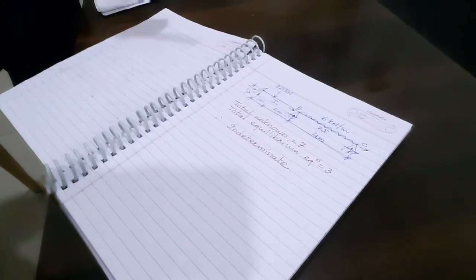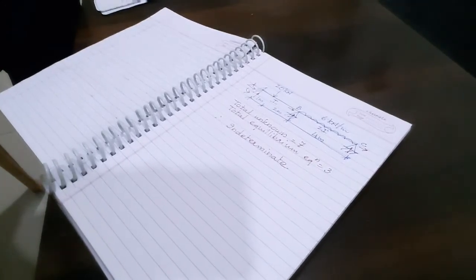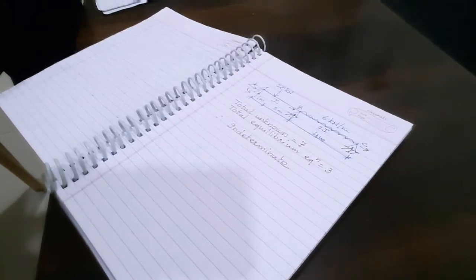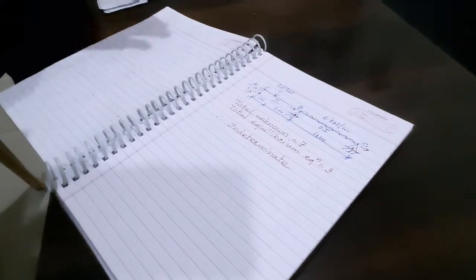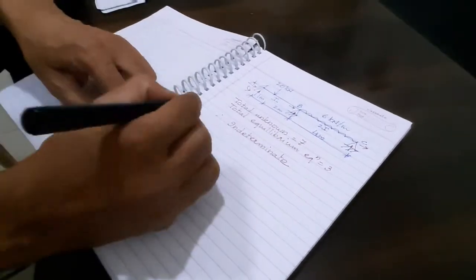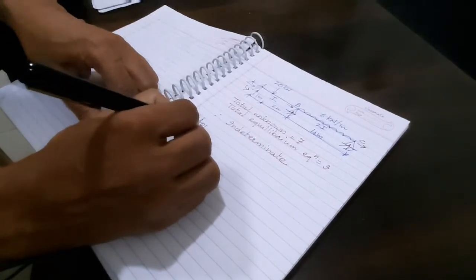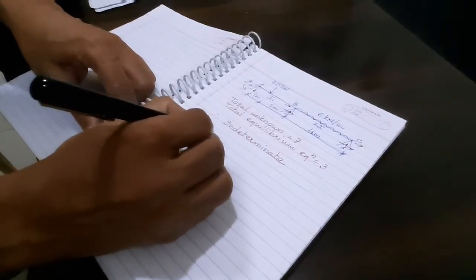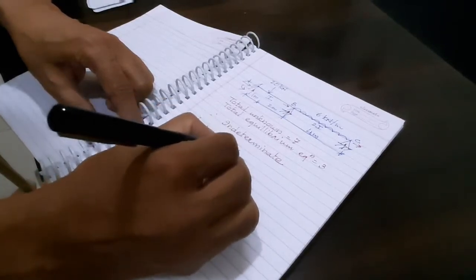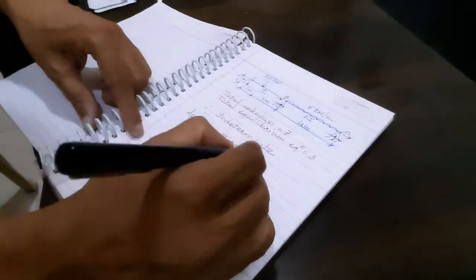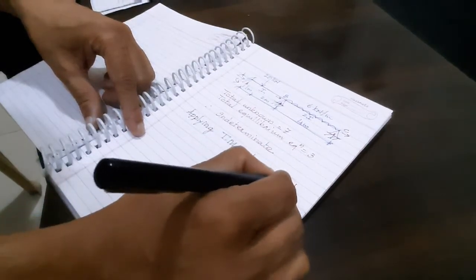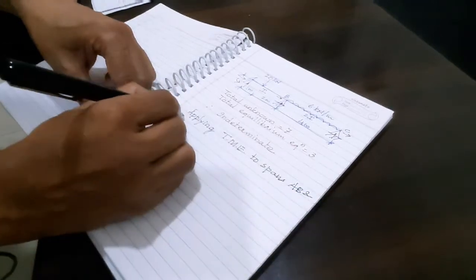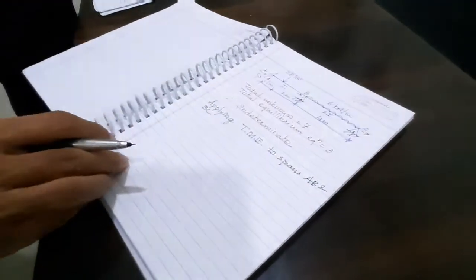Now we have to apply three moment equation. Answer my simple question once again. How many spans can we apply three moment equation to at one time? We know we can apply three moment equation to two spans. So I am writing, applying three moment equation to spans AB and BC.